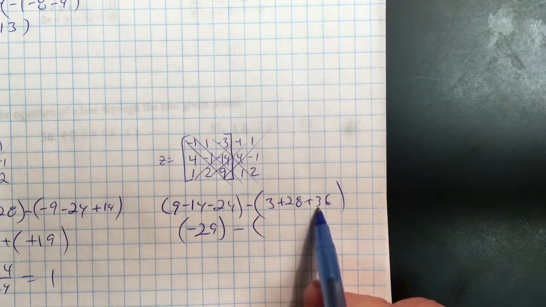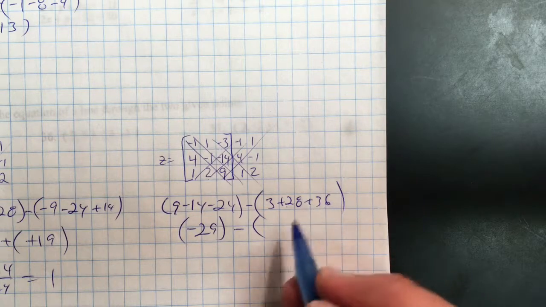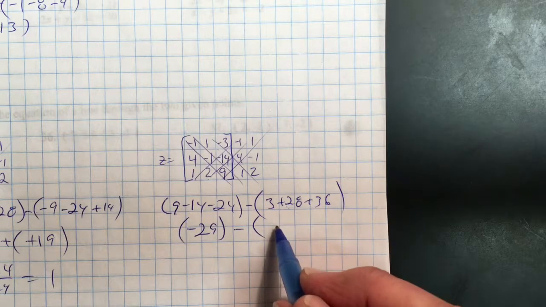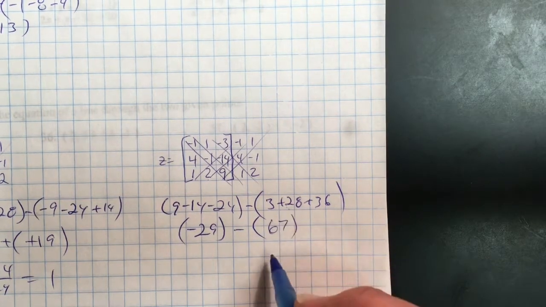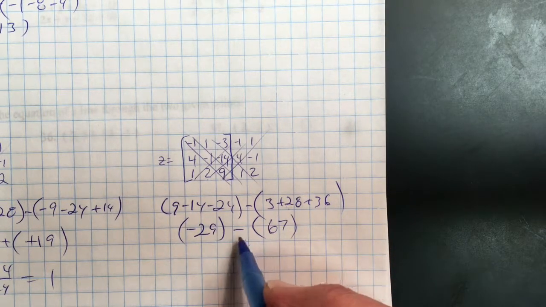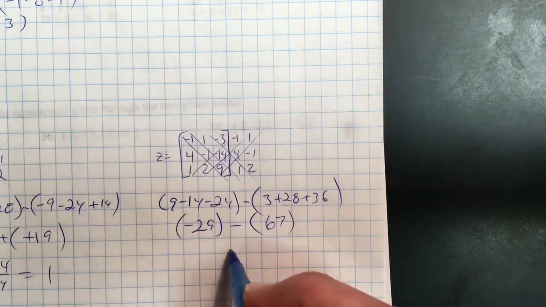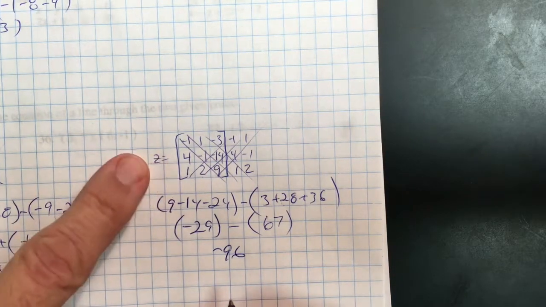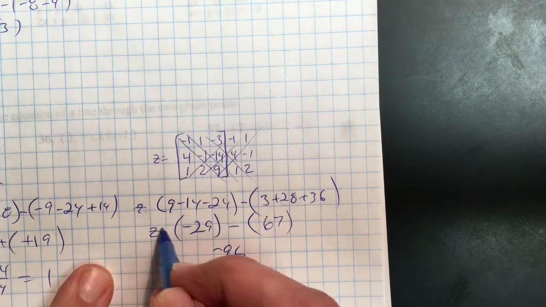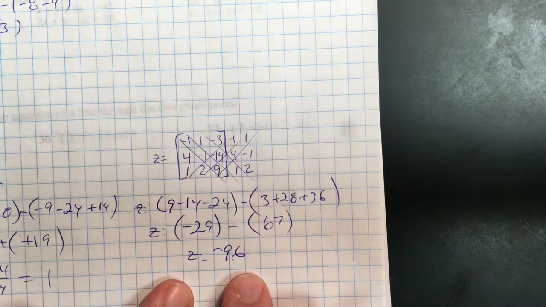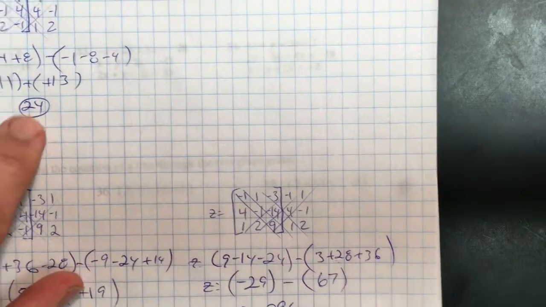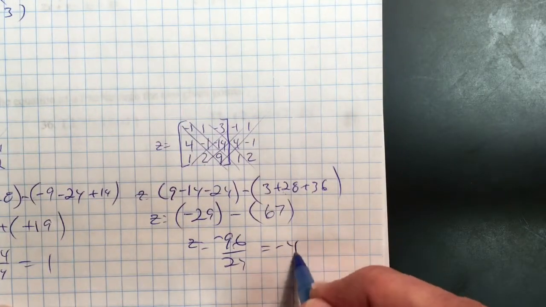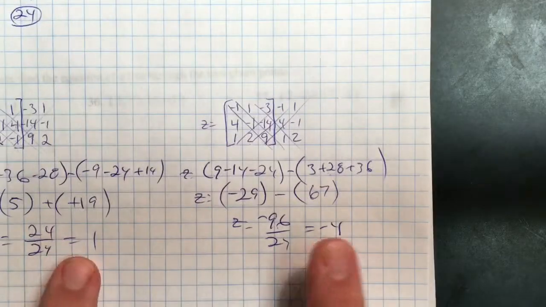Let me think. Okay, and that's double negatives, so it's negative 96. Again, this is for my z. I've got to divide by the 24, determinant A. Z equals negative 4. Now look, I have my x, I have my z.